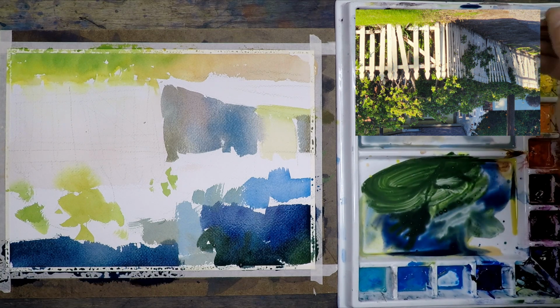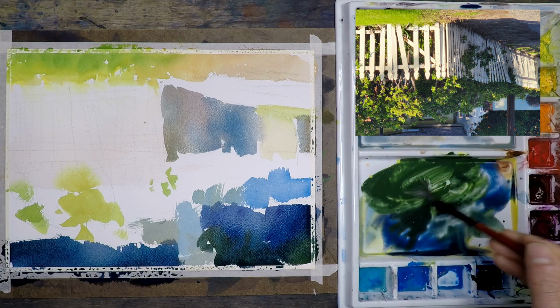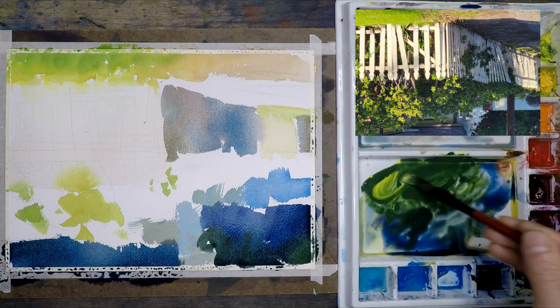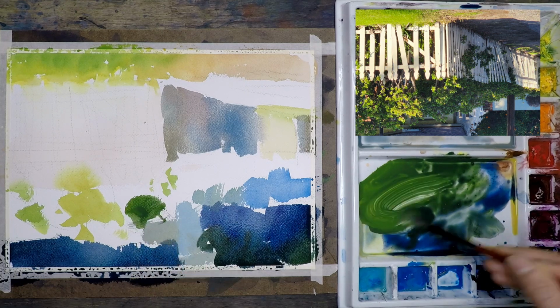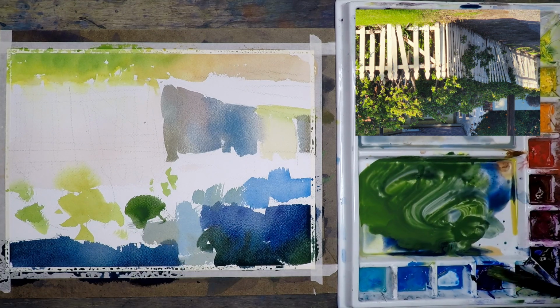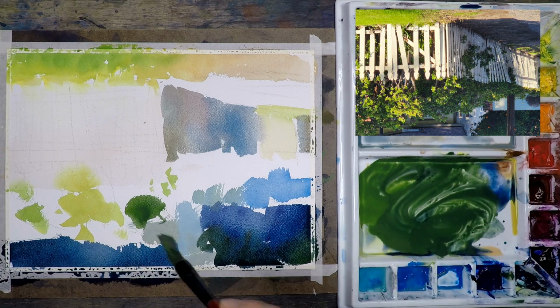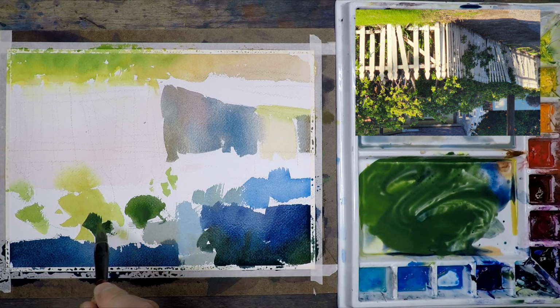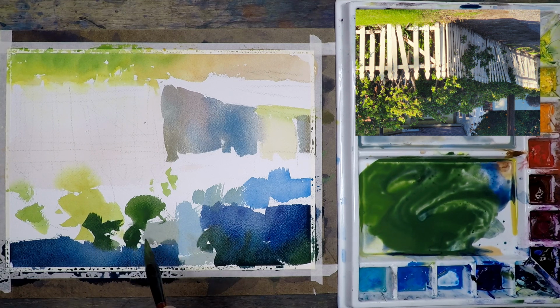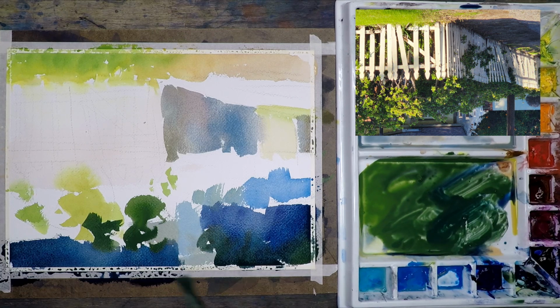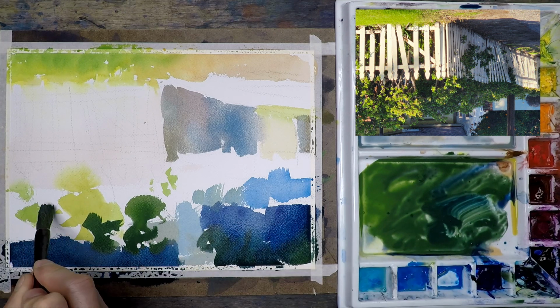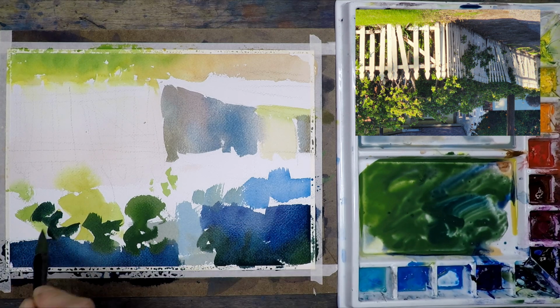So now I think that's a sap green that I'm using, and this is going to be the area of the leaf or the bush that's in the shadow, I'm sorry. You can see it's much darker than that yellow green that I initially put down, because that is going to be the light side of the bush or the hedge.